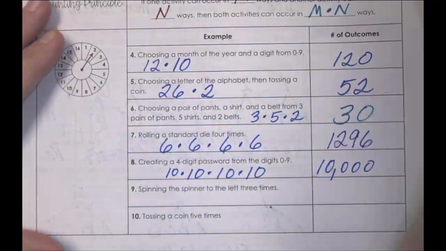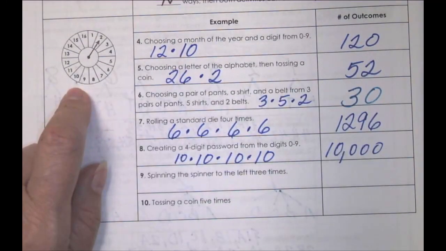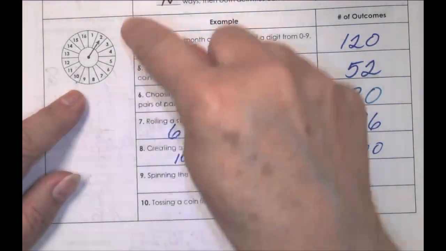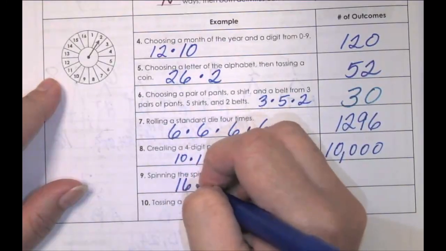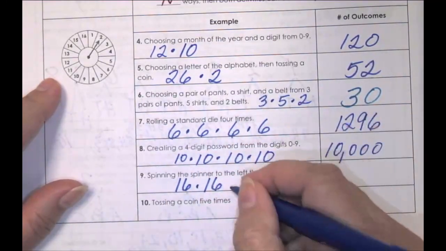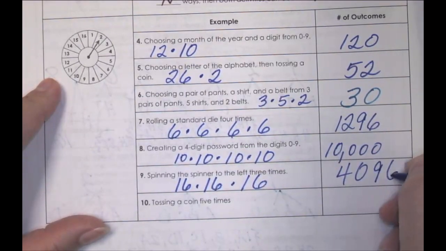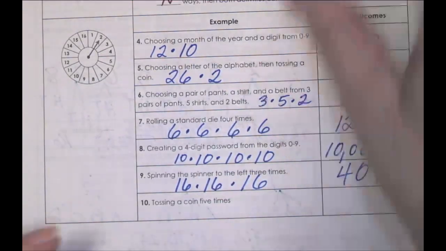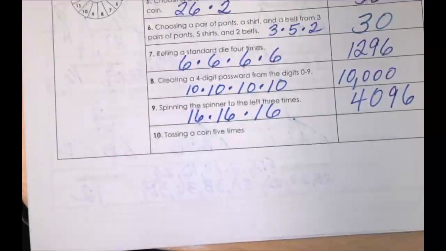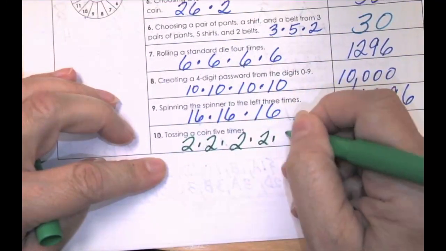All right, spinning the spinner to the left. I got to look at that 3 times. Okay. No numbers are repeated. There's 16. I'm going to spin it again. There's still 16 choices. Spin it again. There's still 16 choices. 4,096 choices. And then now we're going to toss a coin 5 times. So we have heads or tails, heads or tails, heads or tails, heads or tails, heads or tails.